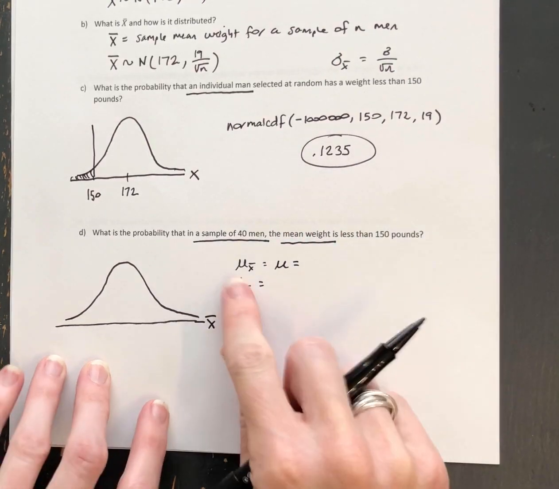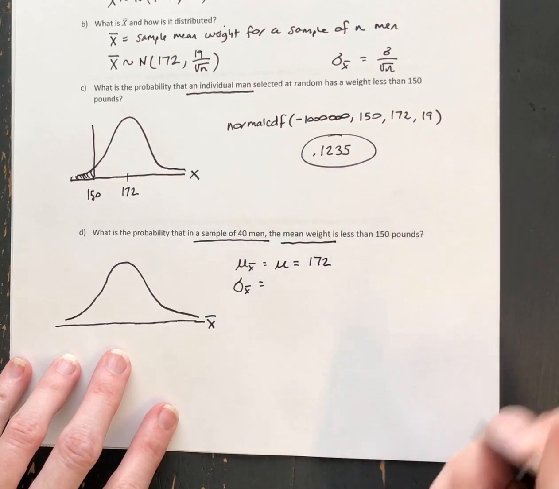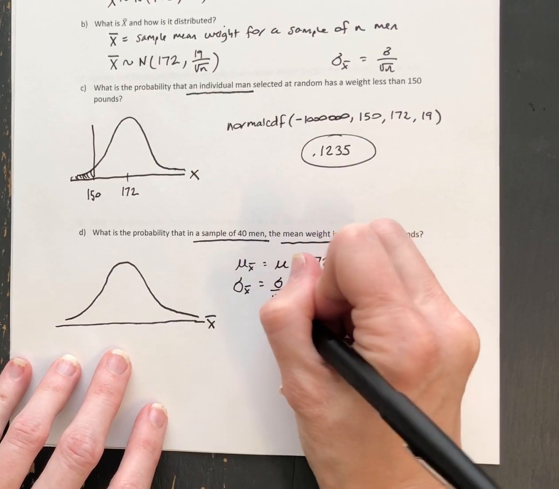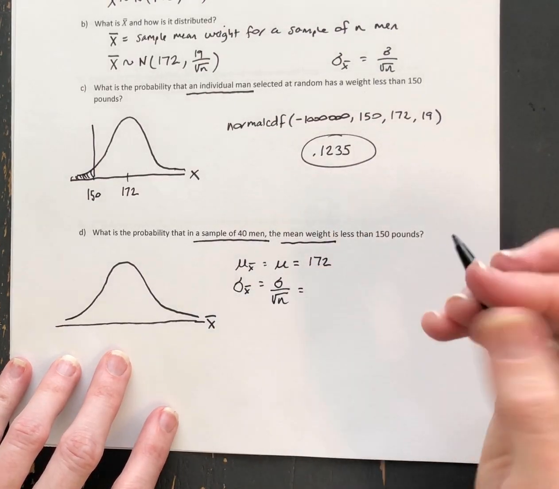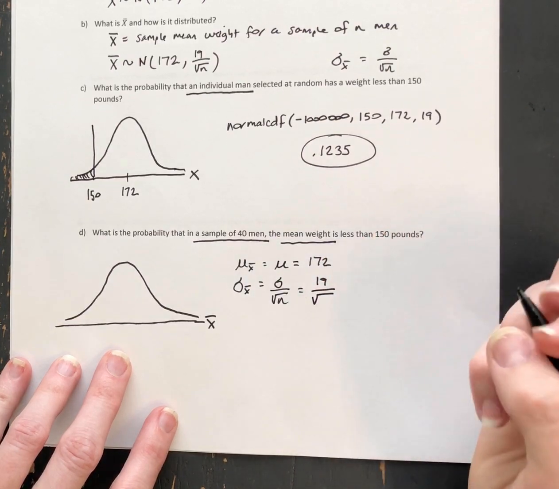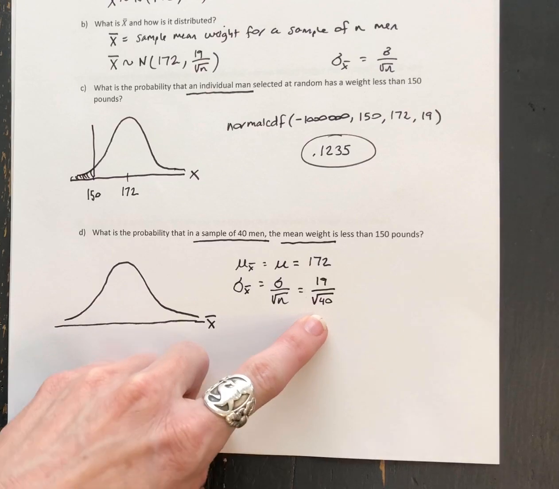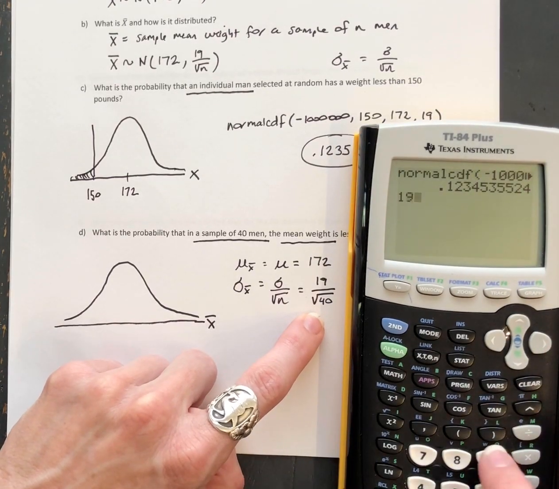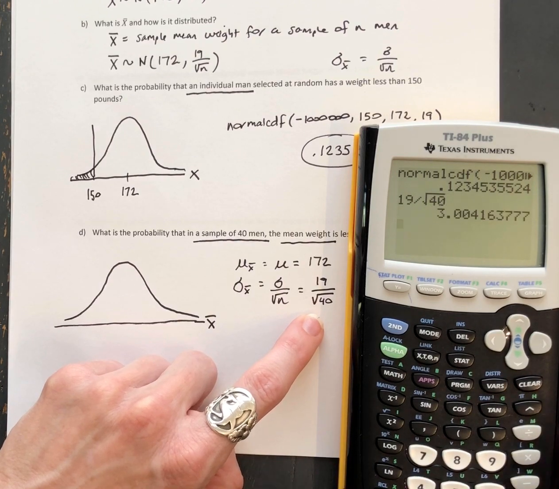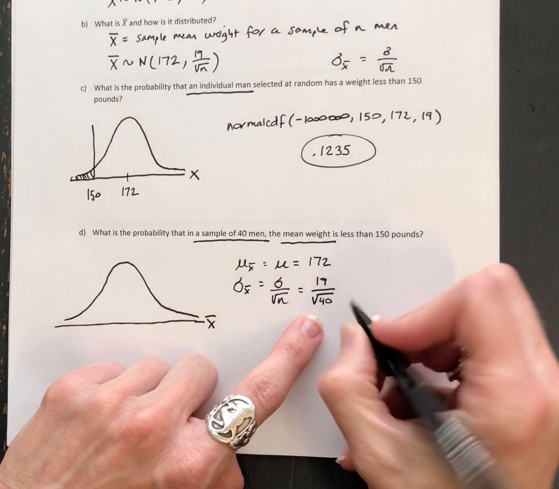Well, the mean of X bar is always equal to mu, which is still 172. But sigma sub X bar, remember, is sigma over the square root of n, where sigma is the original population standard deviation of 19, but it gets decreased because of our sample size. And so we're gonna take 19 over the square root of 40, and that gives us 3.004.